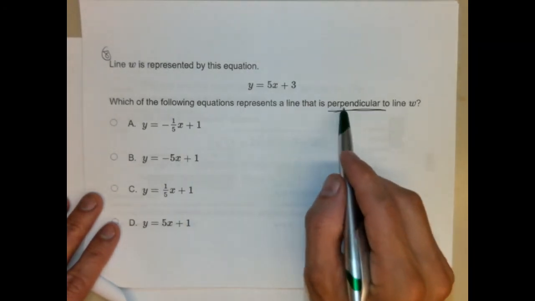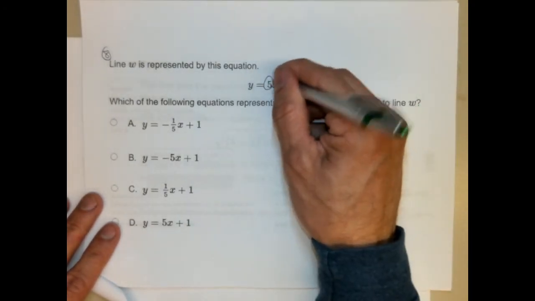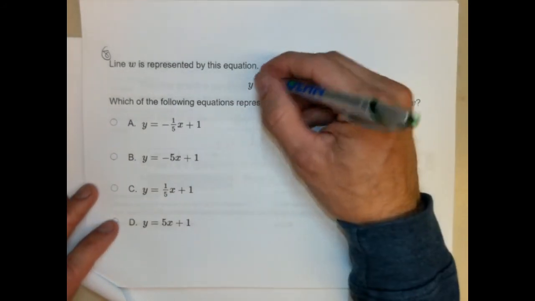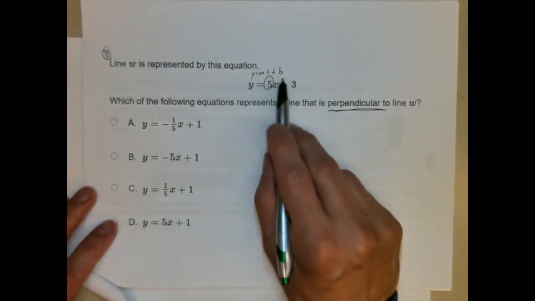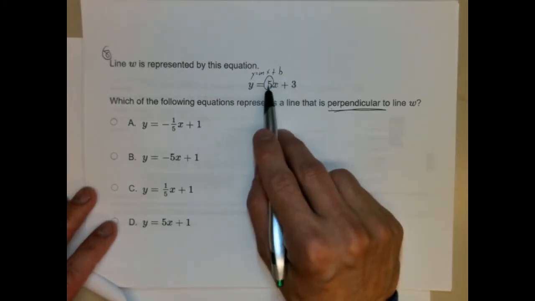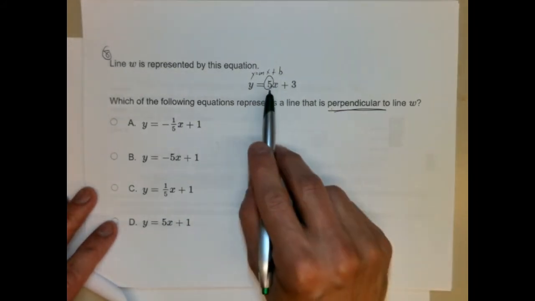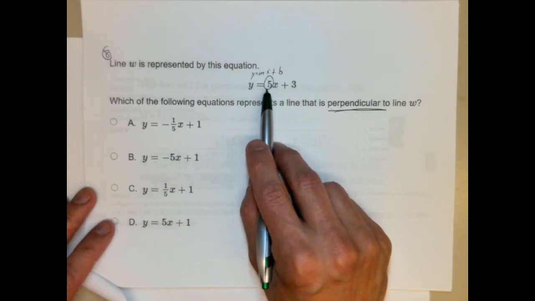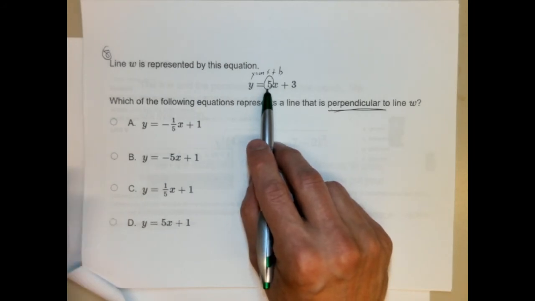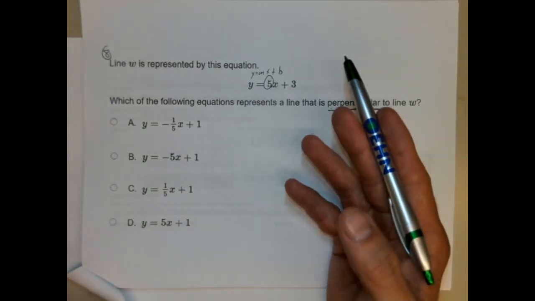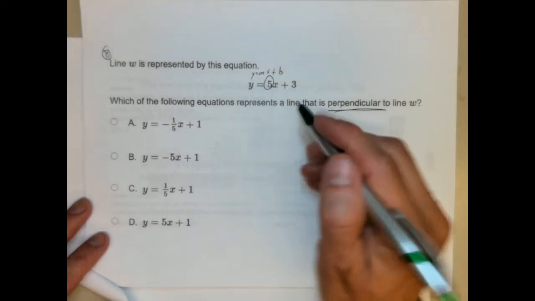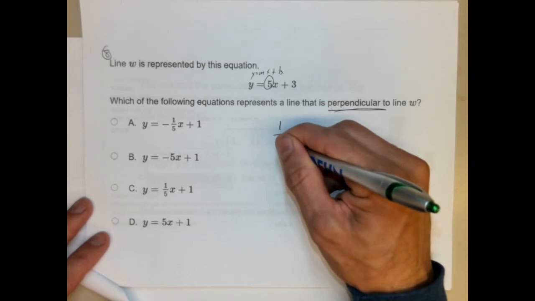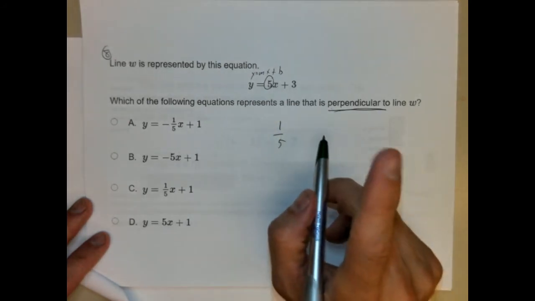So perpendicular is all about rate of change. Okay, so our rate of change here is 5, because y equals mx plus b. So the rate of change or slope of this line is 5. A line that is perpendicular would be the reciprocal of this and also have the opposite sign. So the reciprocal, also known as the multiplicative inverse, is simply going to be this number flipped. So right now this is 5 over 1. So we're going to go with 1 over 5. Okay, and it's going to be the opposite sign as well.